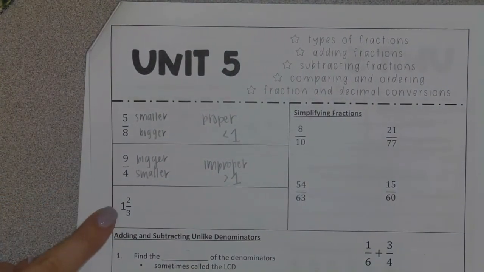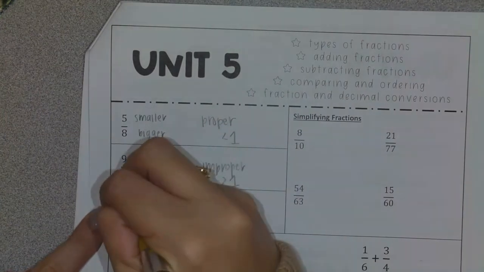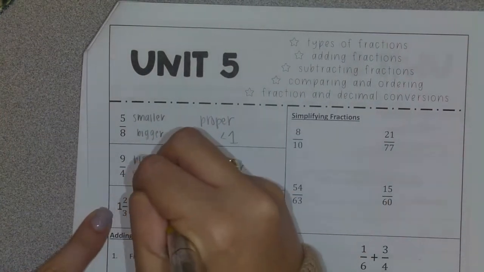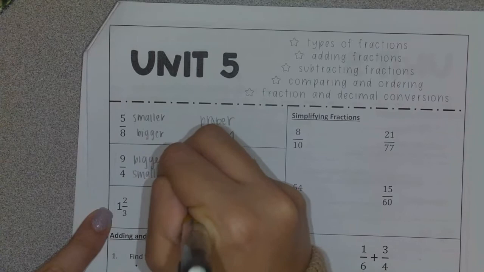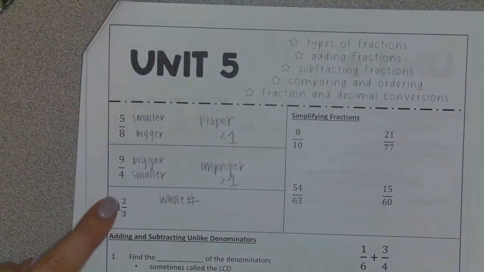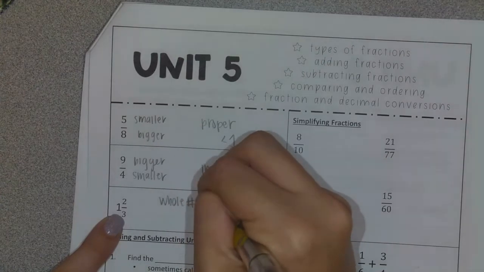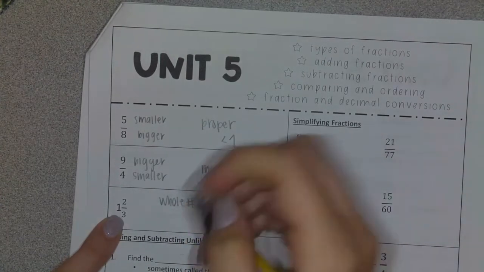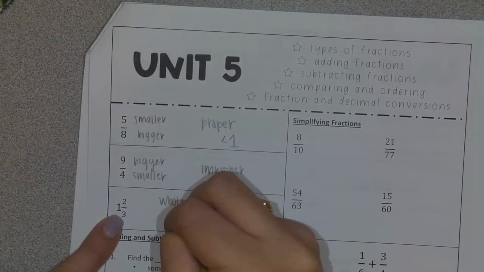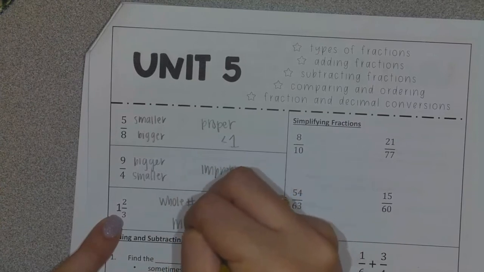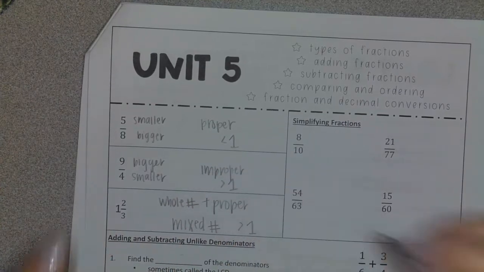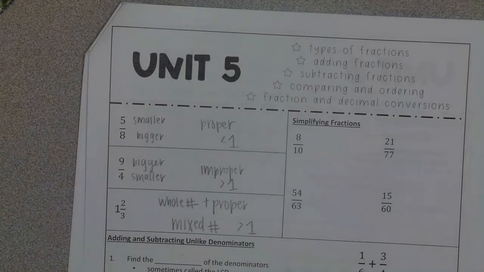And then our last fraction, I see that I have a whole number. Let's write it right here. A whole number. And then for the fractional part, I see that's a smaller numerator, bigger denominator, which means it's a whole number plus a proper fraction. This is what we call a mixed number. So mixed numbers are also always going to be greater than 1.